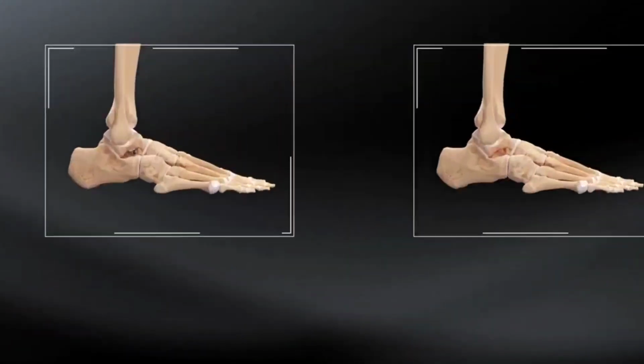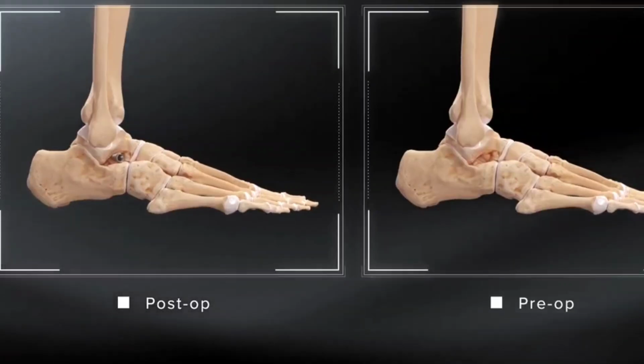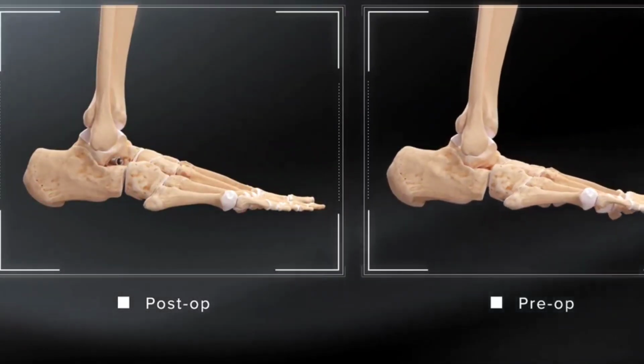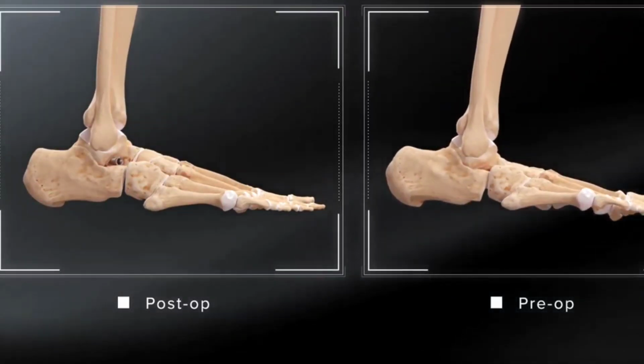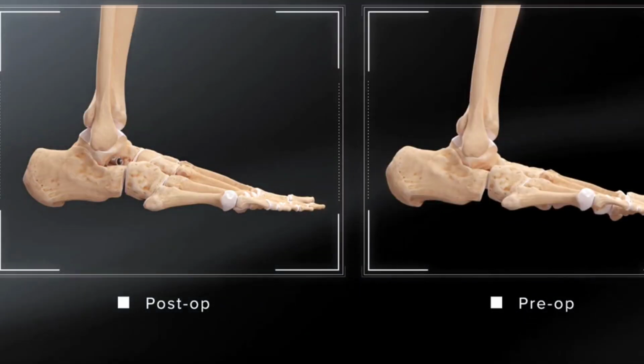During bodyweight load to the foot, the ProStop subtalar arthroereisis implant prevents the eversion of the calcaneus and anterior translation and plantar flexion drop of the talus.